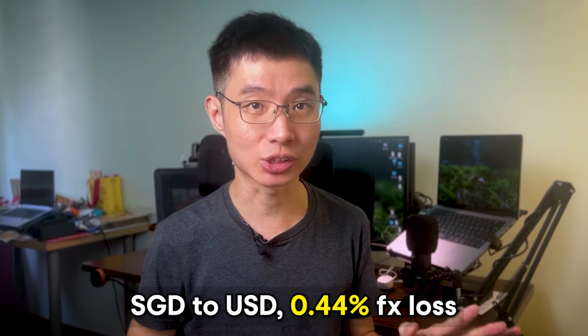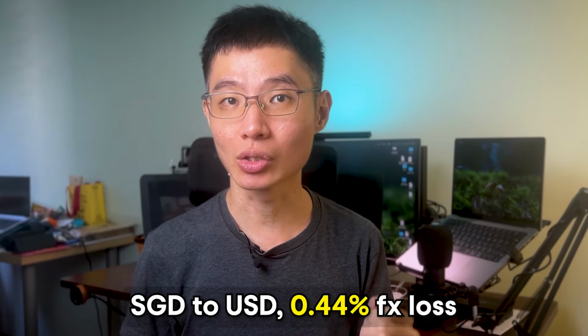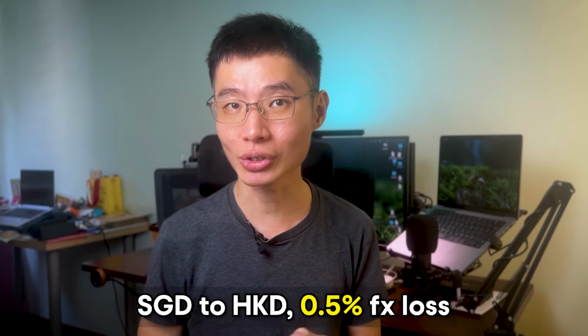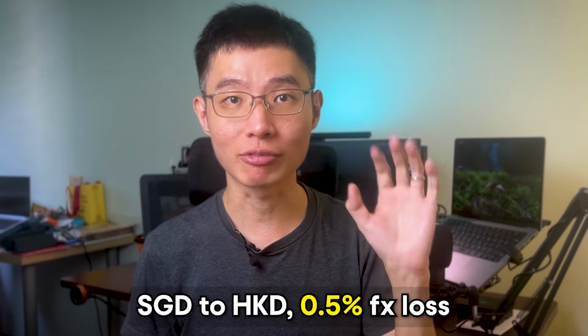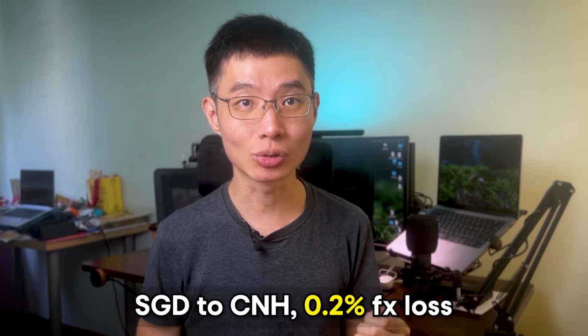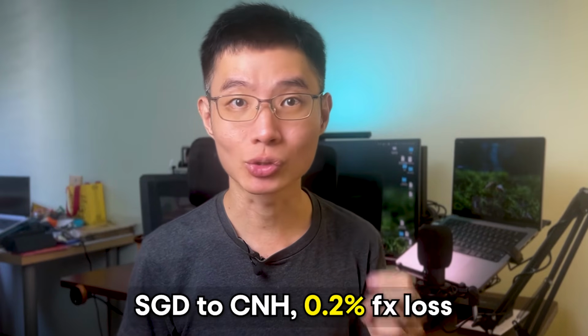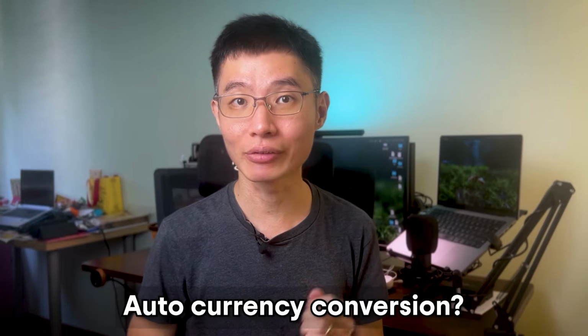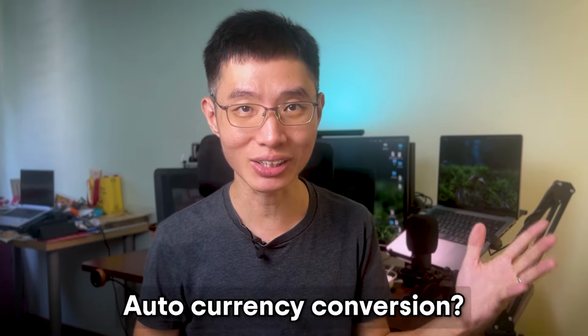However, according to my test, if you are converting from SGD to USD, there will be a slight conversion loss of about 0.44%. From SGD to Hong Kong dollars, it will be about 0.5%. And from SGD to Chinese yuan, it's about 0.2%, which is still pretty cheap, yeah? Then here's another question. Does Moomoo Singapore support auto currency conversion when buying overseas stocks?